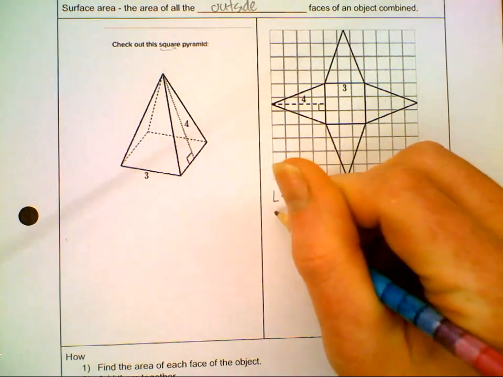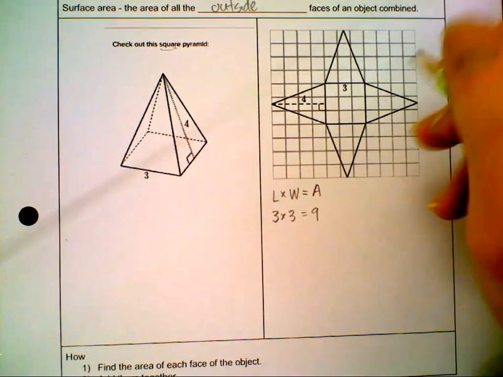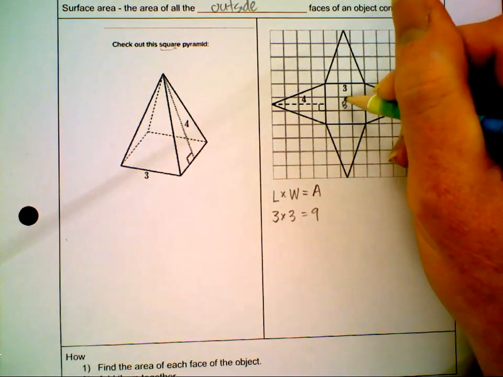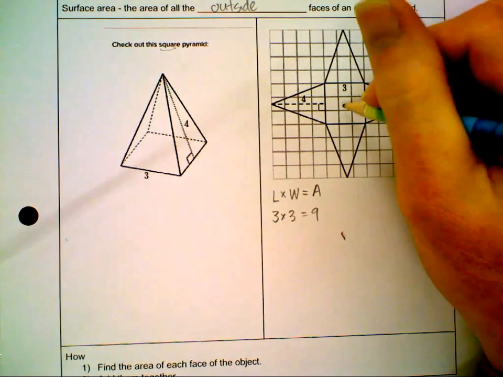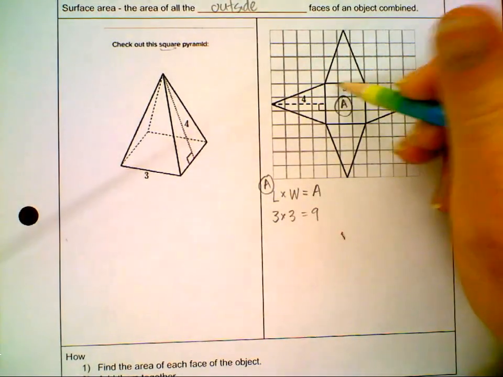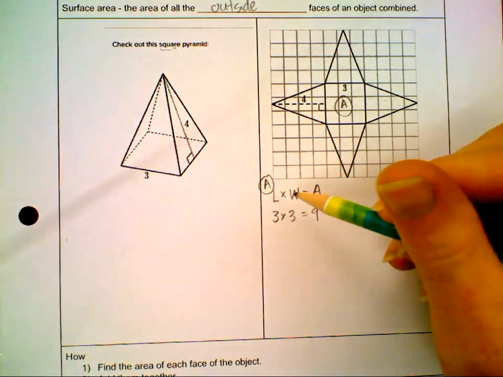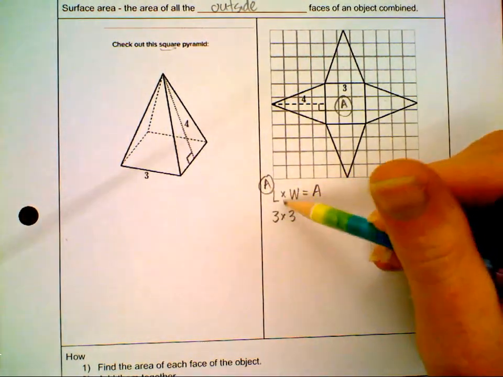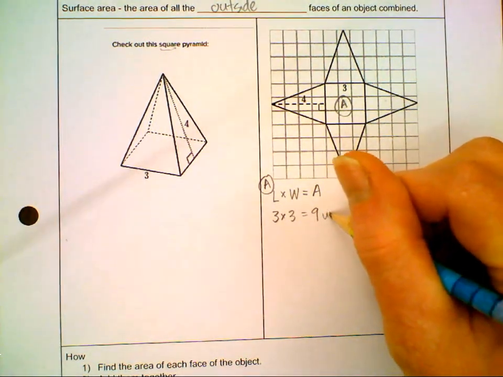So in this case it is 3 times 3 equals 9. I'm going to label this shape A. So the area of this shape A is 9 units squared.